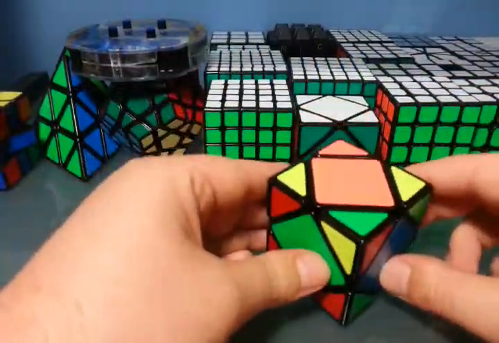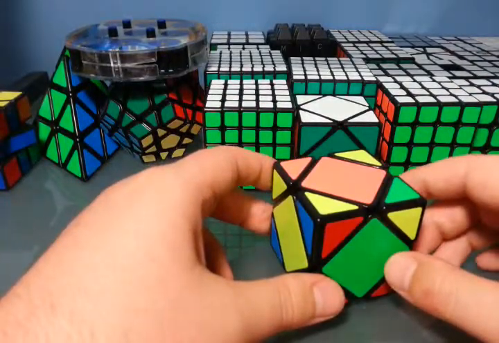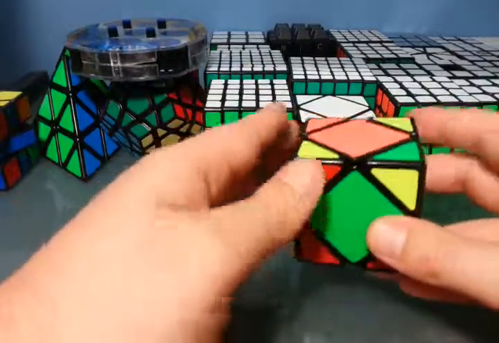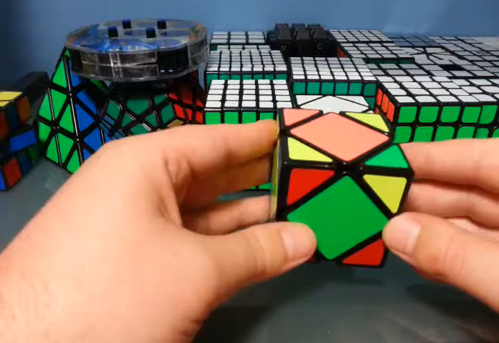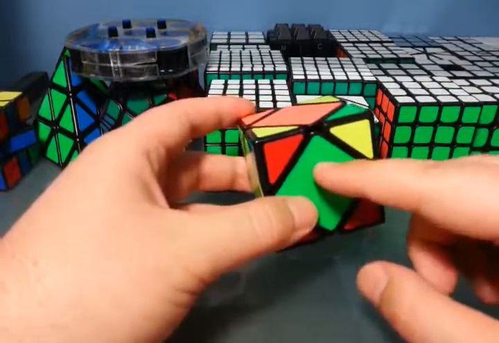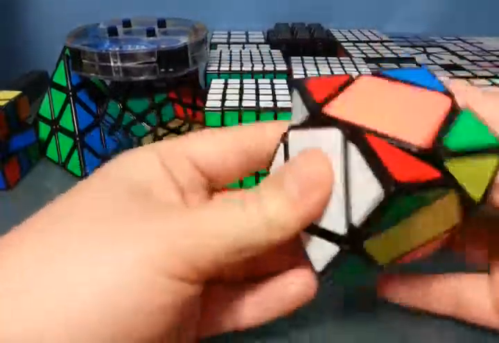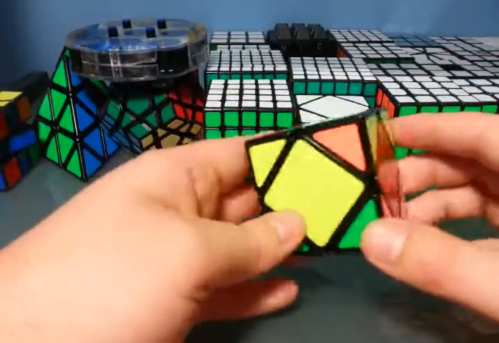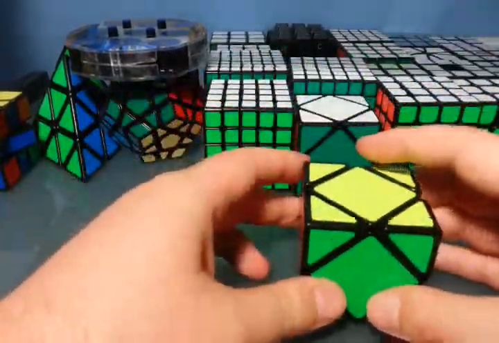Now the other case you can run into is that there are 2 unoriented corners. What you want to do there is hold the Skewb so that one of the unoriented corners is on your left and the other unoriented corner is on the front. And you're going to do a sledge on that face and then a sledge on that face. As you can see, when I do the first sledgehammer, it reduces it to the first case we talked about, and then the second sledgehammer solves it.